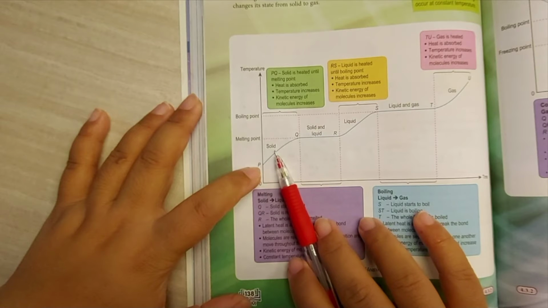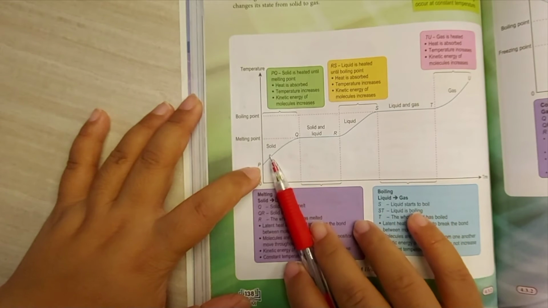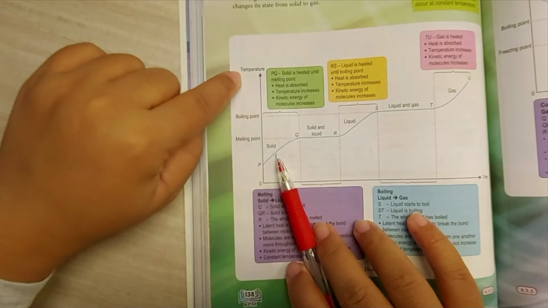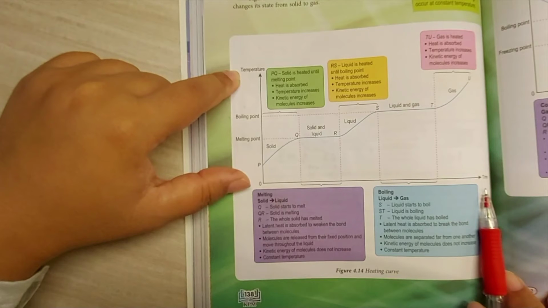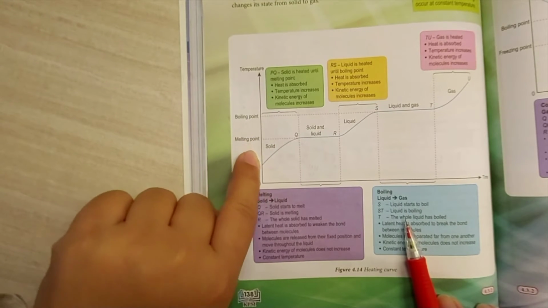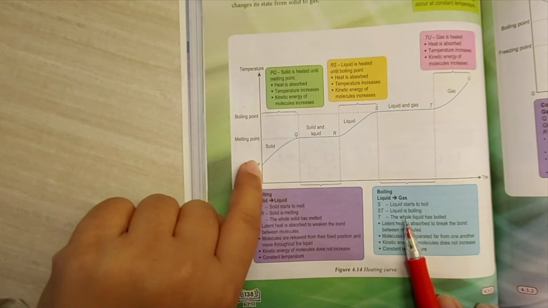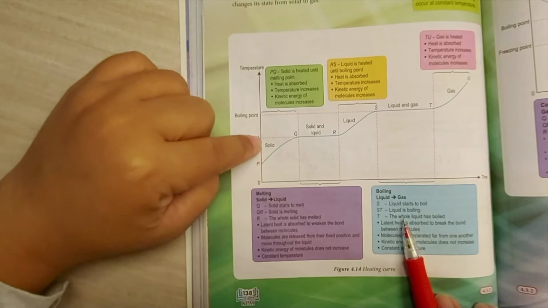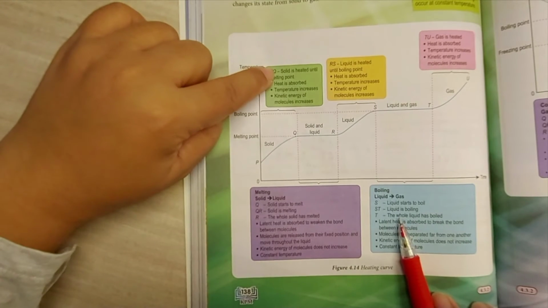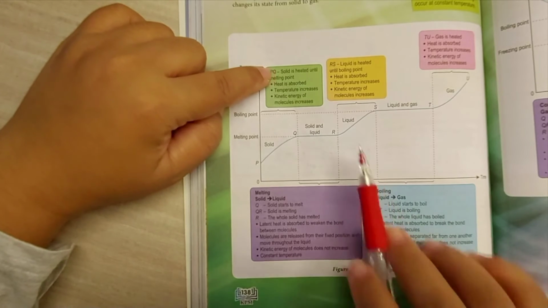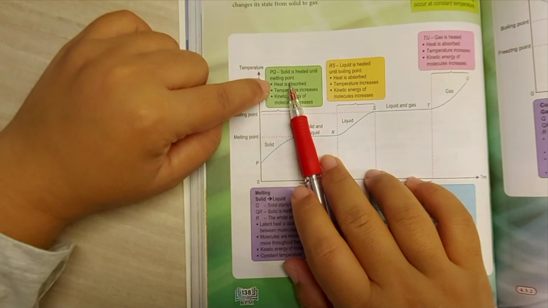Okay, this phase we call as solid. So this phase, kenapa kita kata okay, kalau kita tengok this one temperature, okay, this one time. Okay, maksudnya P to Q kat sini dia ada kita panggil change in temperature, right? So dia ada sebab ada perubahan this point and this point. So change in temperature. So this part dia kata solid is heated until melting point.